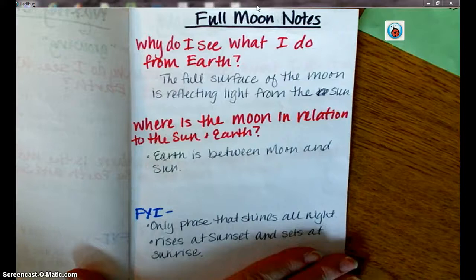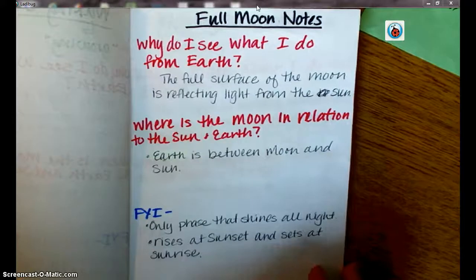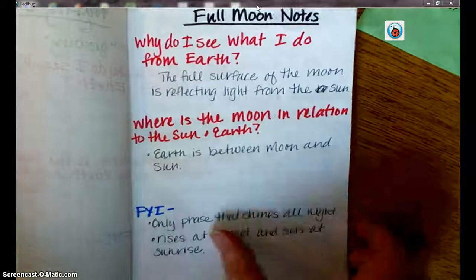Now remember, the Earth's axis is tilted, so the moon is a little higher than the Earth, so it's not blocked by the shadow. This is the only moon phase that shines all night long. It rises at sunset and sets at sunrise. The only one that's out all night.